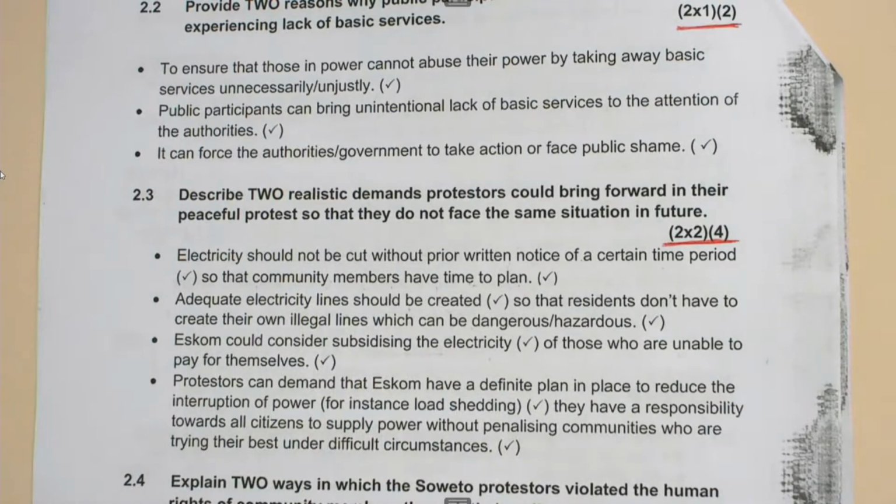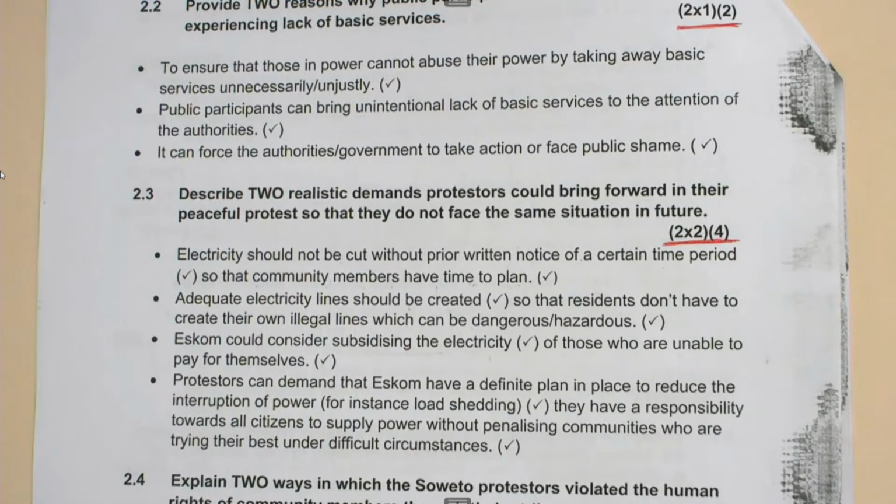Going to the next question, 2.4. Explain 2 ways in which the Soweto protesters violated the human rights of community members through their strike action. They violated the rights to safety. How did they?